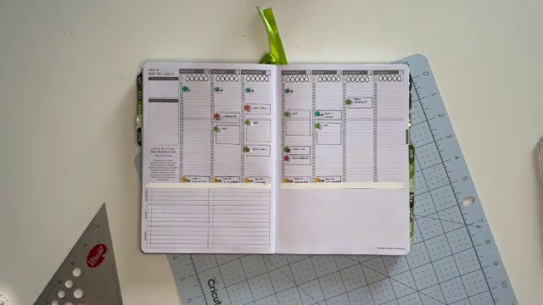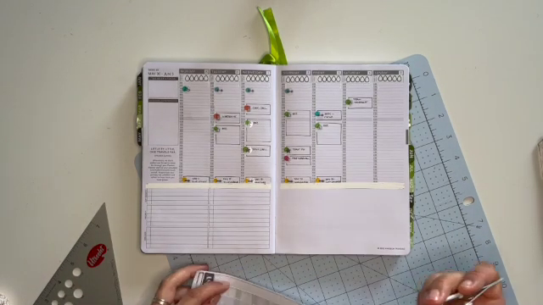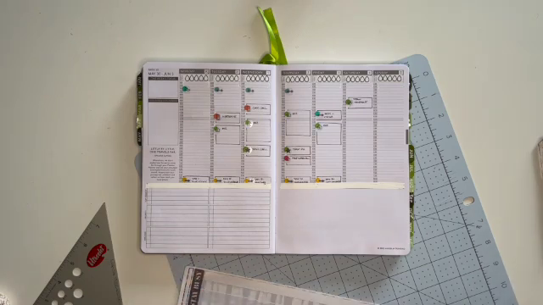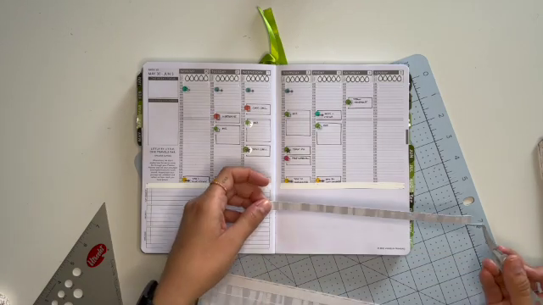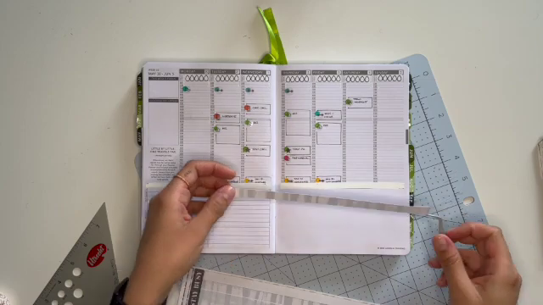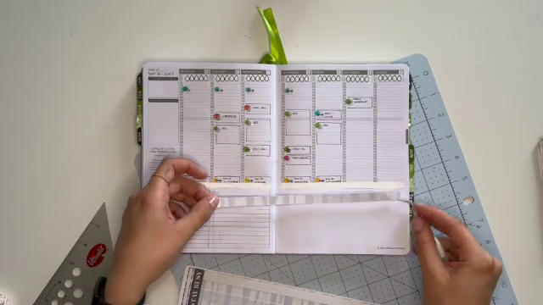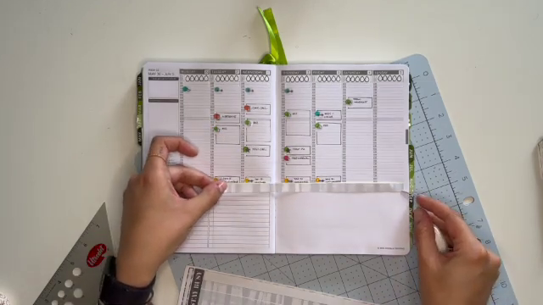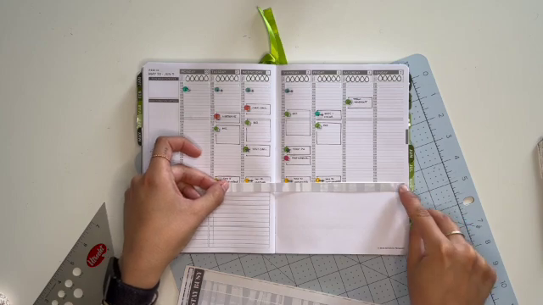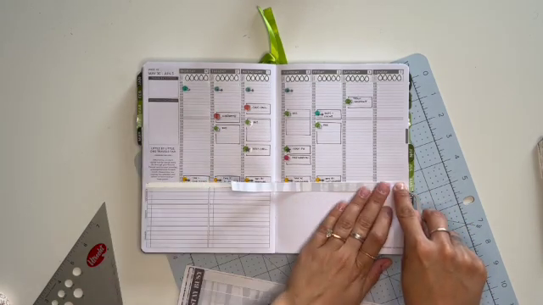Bring this back. Let's go ahead and grab this thing. Okay, here we go. So obviously it is way longer, but that doesn't matter. That's okay, because we can always cut it. So I'm just gonna go ahead, place that there.